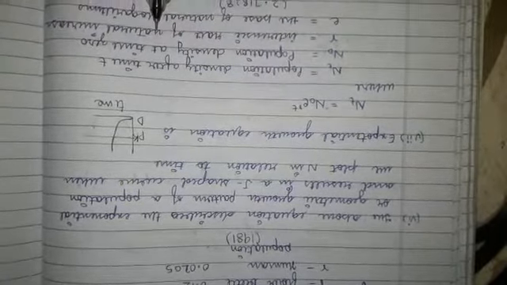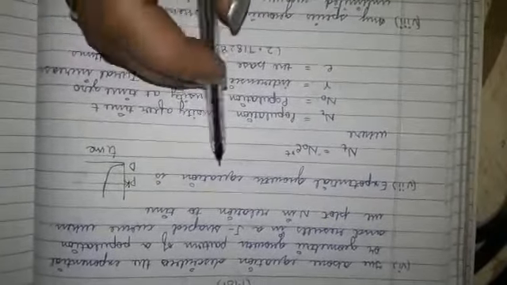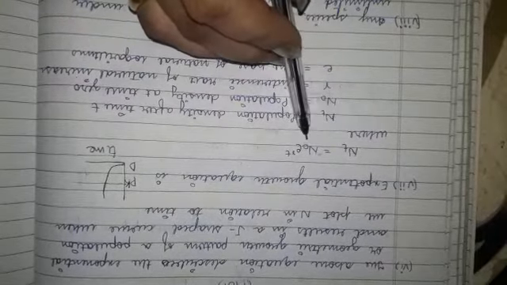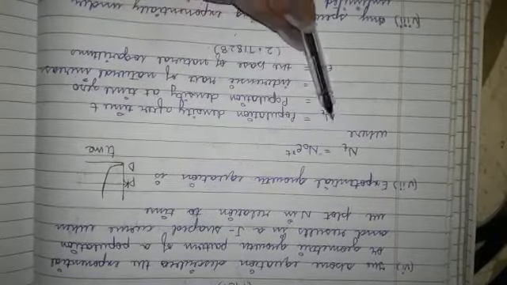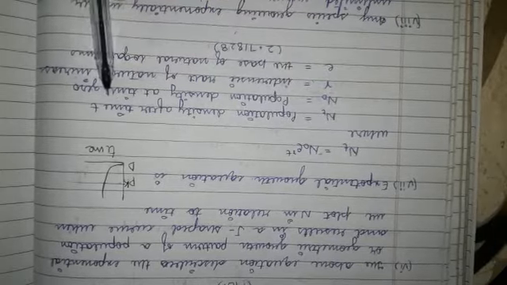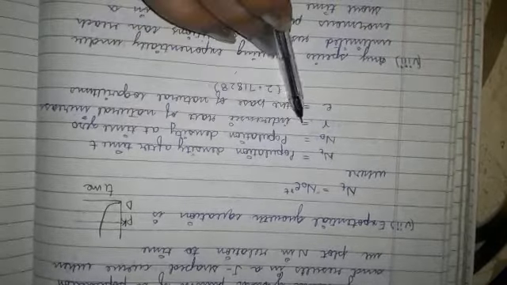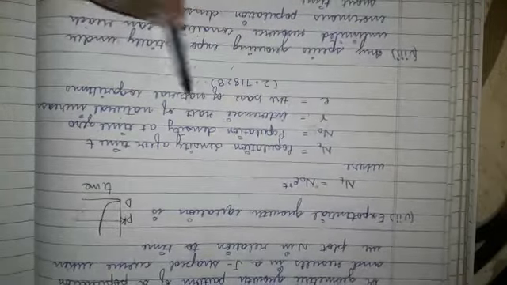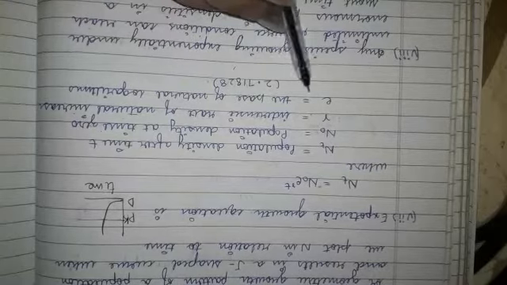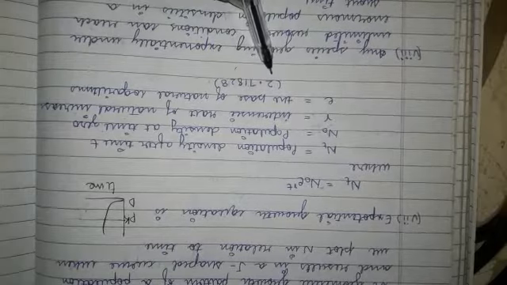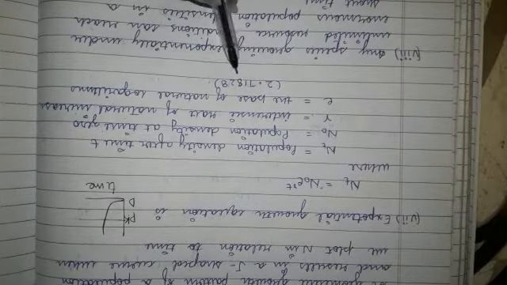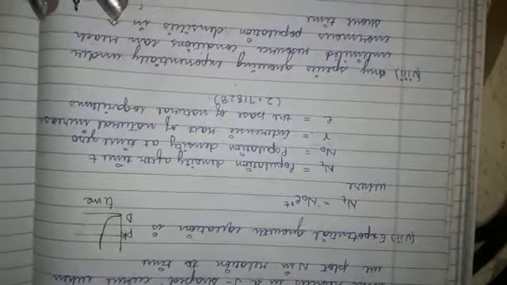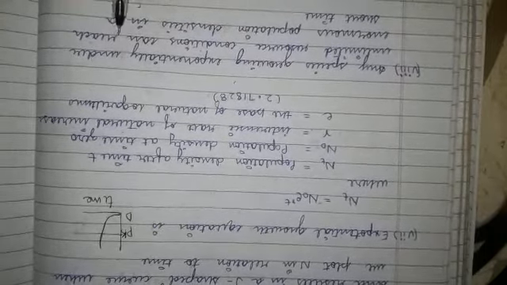And the equation for exponential growth is given by Nt is equal to N0 e to the power rt, where Nt is the population density after time t, N0 represents population density at time 0, r is the intrinsic rate of natural increase, and e is the base of natural logarithm, whose value is 2.71828, or simply 2.71.